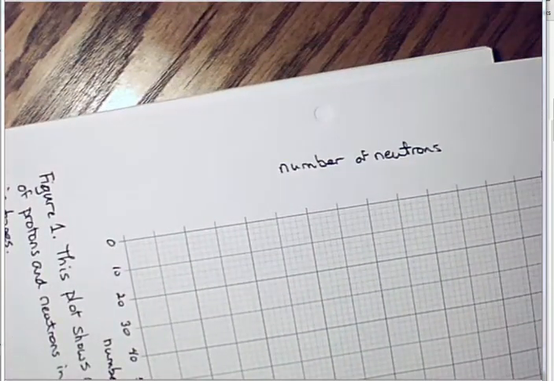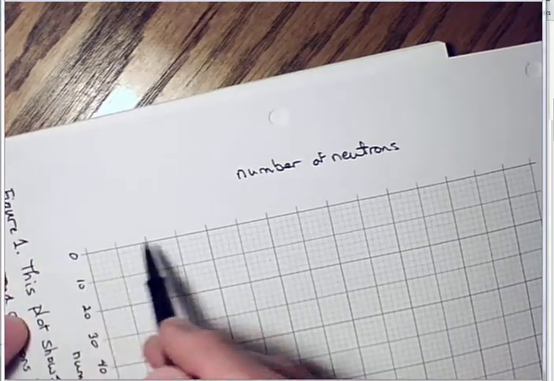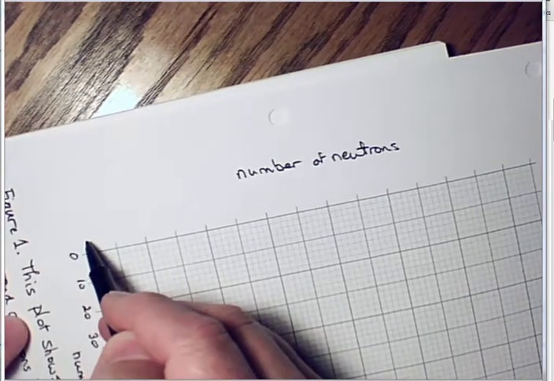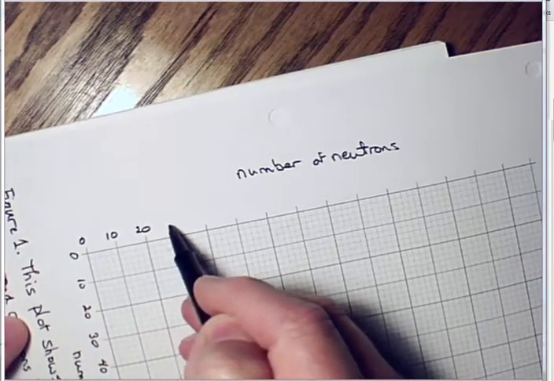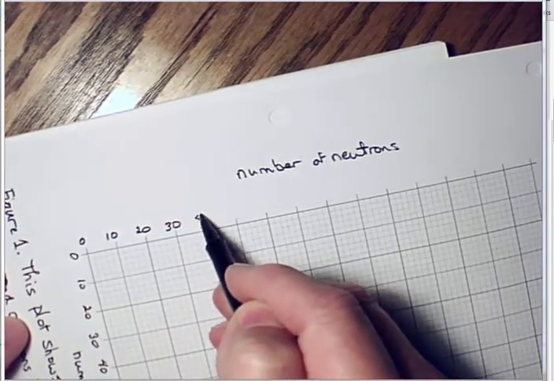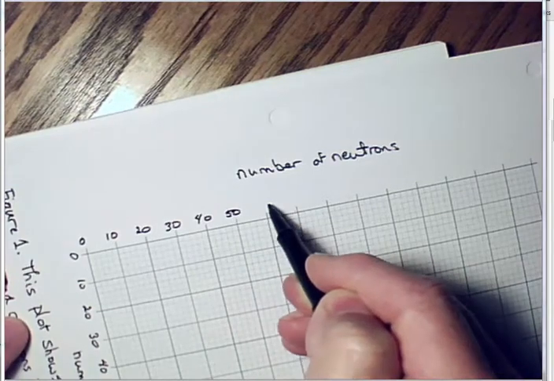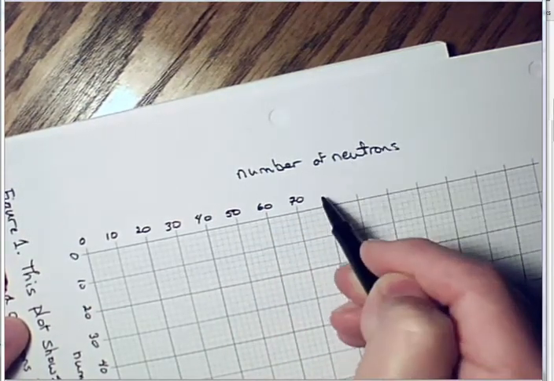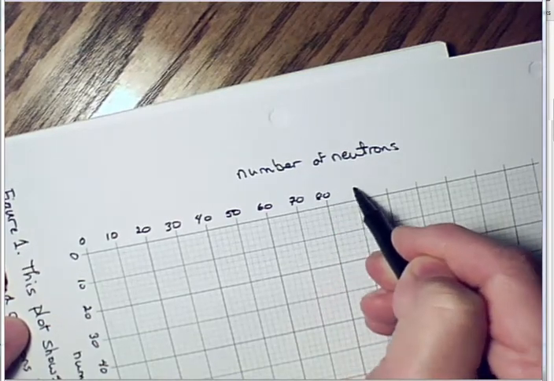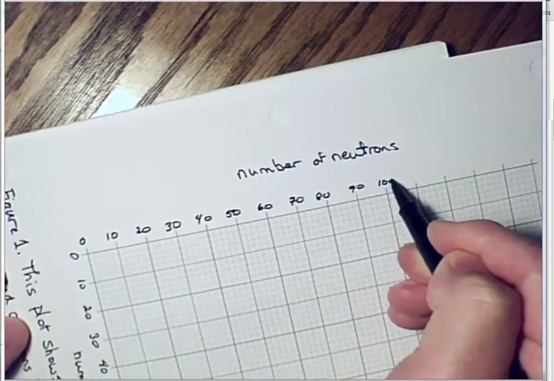Okay, now let's label the y-axis here. We're going to have the same sort of divisions here: 0, 10, 20, and so forth. Mr. Chen, I think you labeled 81. Real quick. Not 82. There's only 5 spaces for each one. Thank you, Mr. Chen.